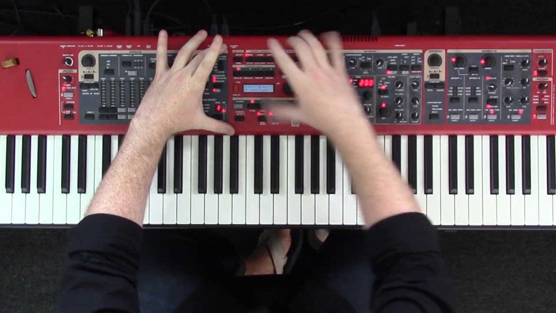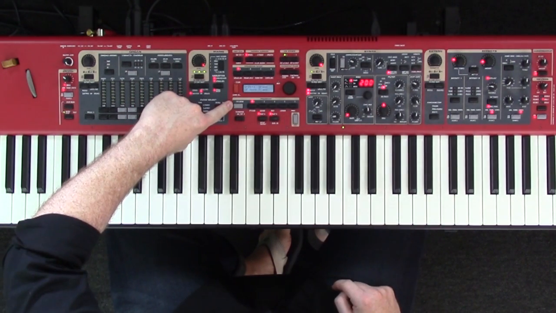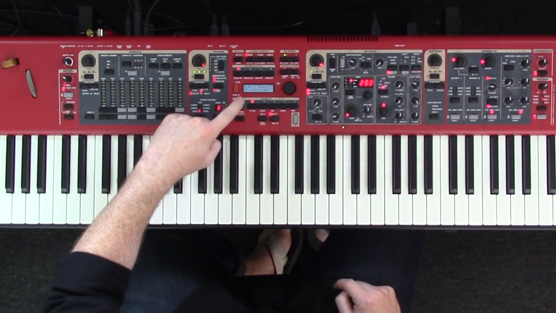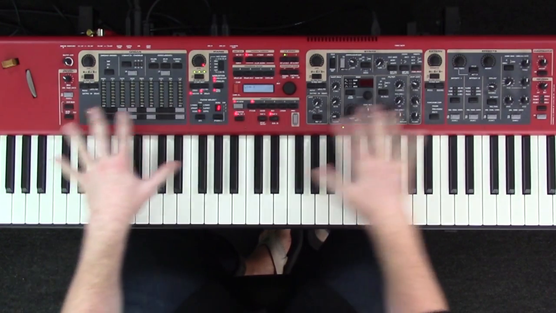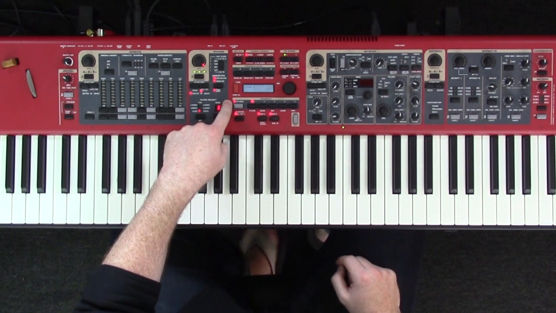Again, we're going to come to the center spot on our keyboard here, and this is our main menu area. And this gray button where it says live mode, you want to make sure that that is lit. So you tap it and it turns it on, and as you can see, things change. If I tap it again, it changes. Tap it again, it's on.